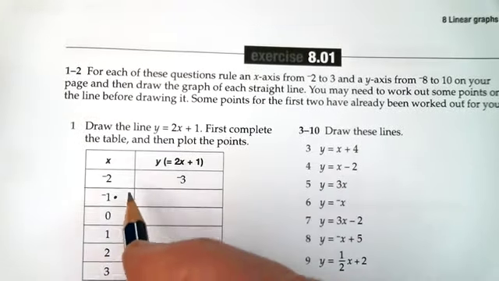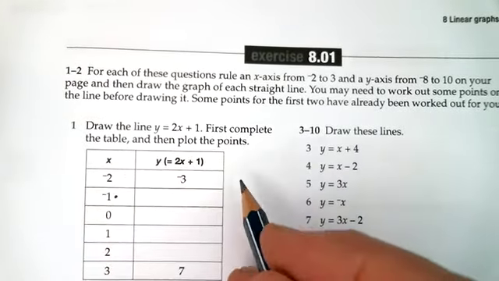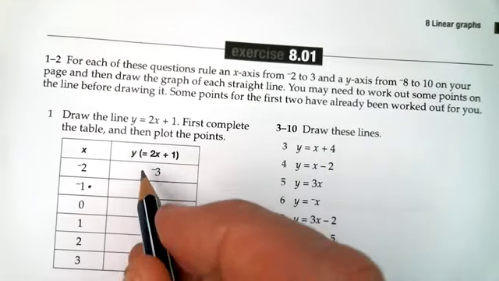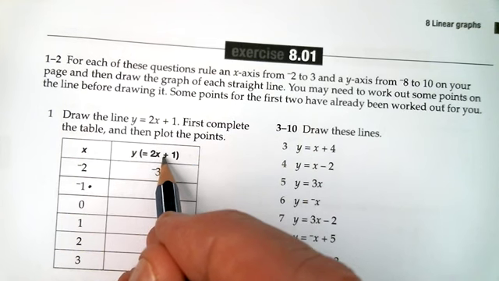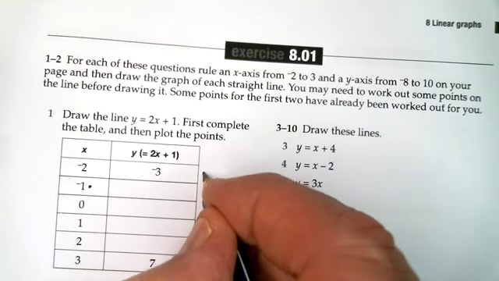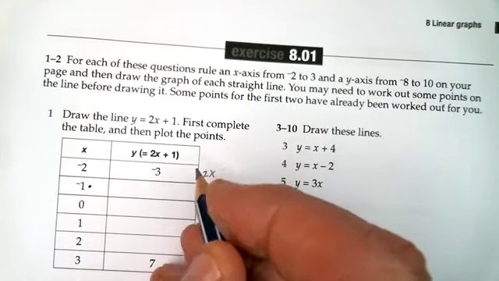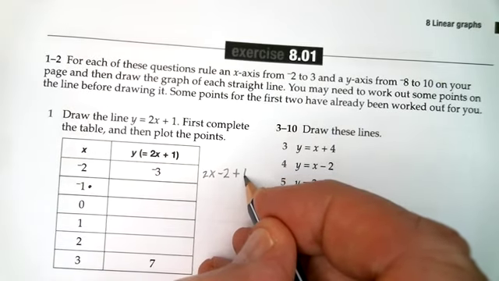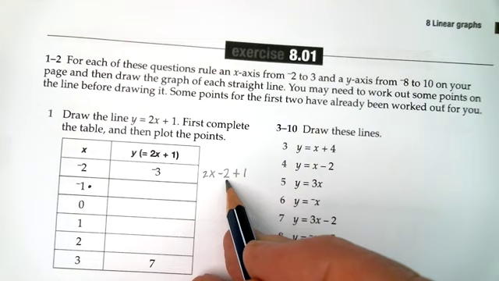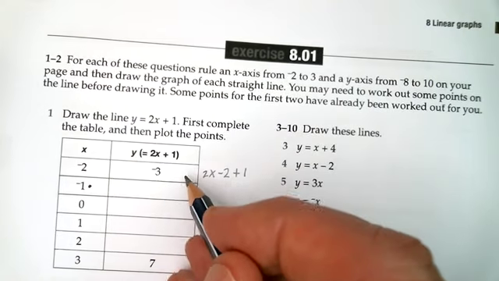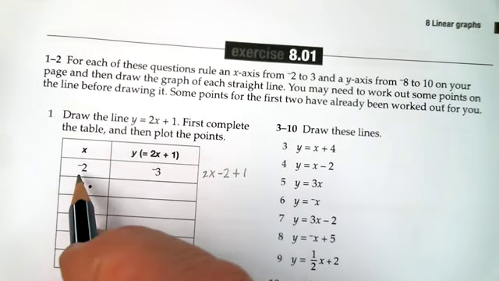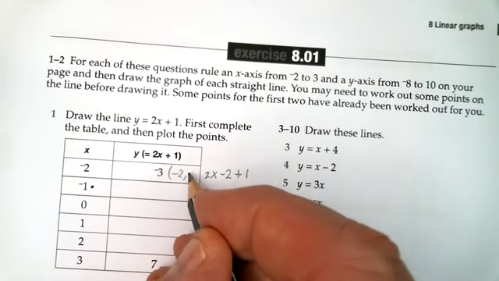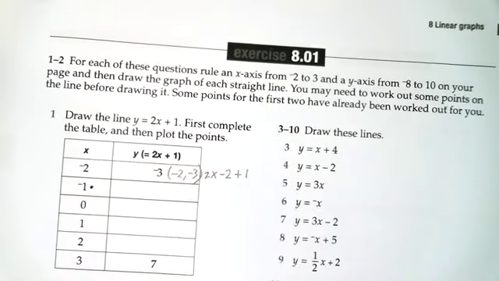So in this case, we're going to have a -2 in here. Let's just check that. So I've got y as 2x plus 1. So that's going to be 2 times x. What's the value of x? Oh, here it is. 2 times -2 plus 1. And lo and behold, 2 times -2 is -4. Plus 1 is -3. So now we've got a coordinate -2, -3. I can write that in. -2, -3. And that's my first coordinate.